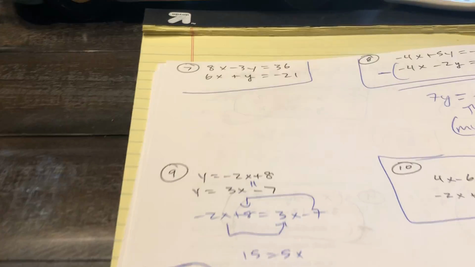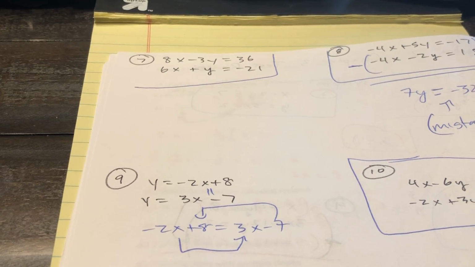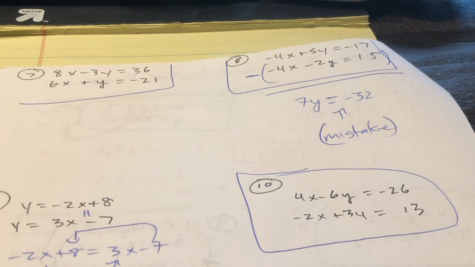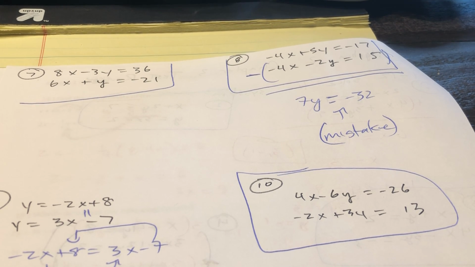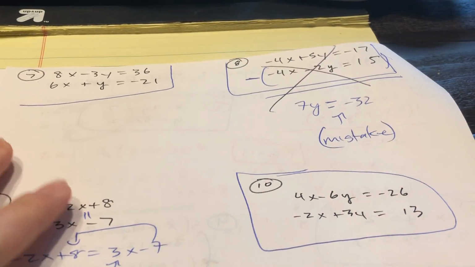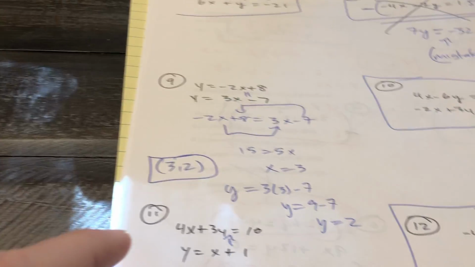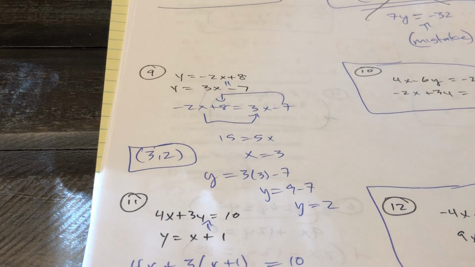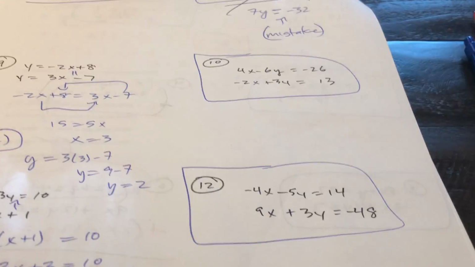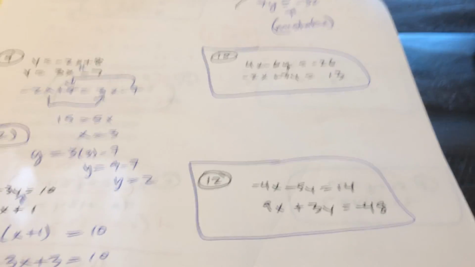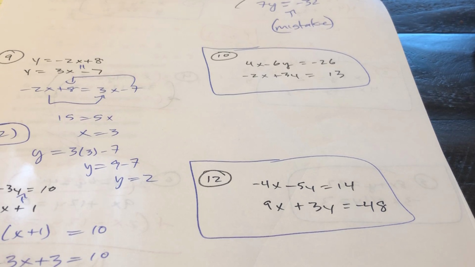On Monday the 1st. All right, on this next page, do number 7. 8, there's a mistake. Because the x's match up perfectly, and if you subtract, you get 7y is equal to negative 32. So just cross out 8. Nope. 9, so very easy. Set equal to, 9's about the easiest substitution we could have. Then you're going to do 10 and 12 on your own. Ooh, 10's got a special answer.